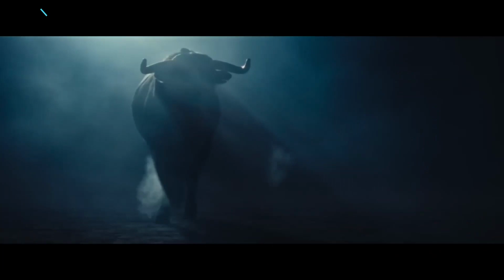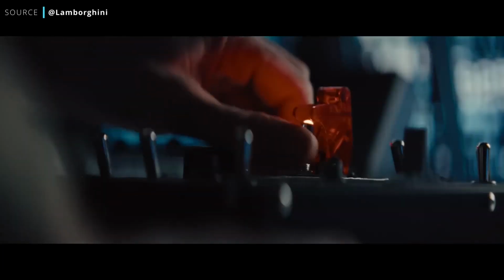Then, once we find the acceleration of the rocket ship from kinematics, we'll see how the newest model of the Lamborghini Revuelto sizes up in comparison.